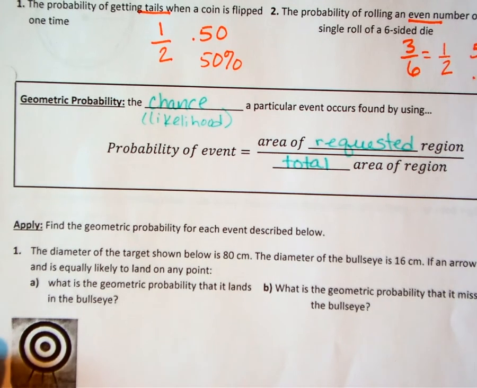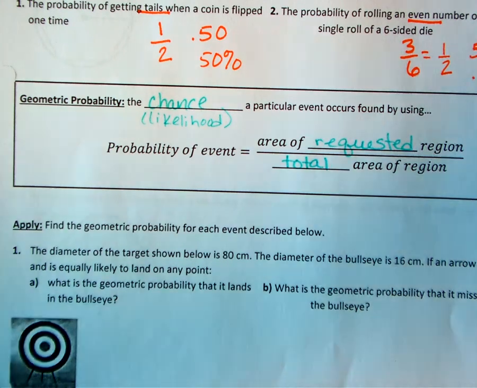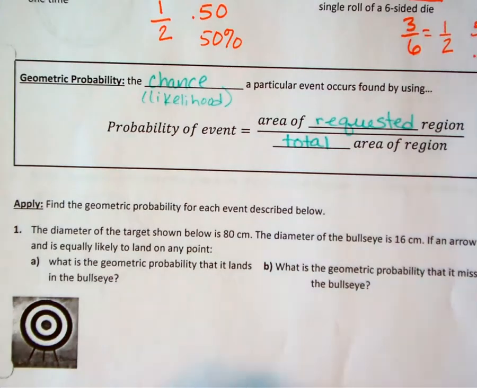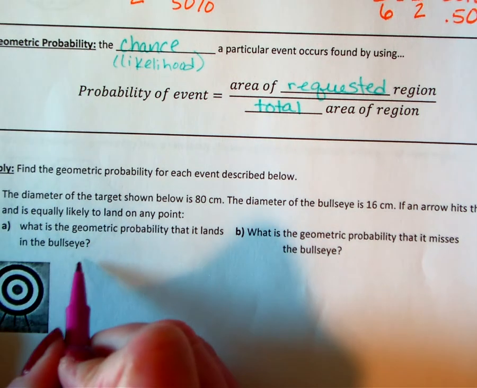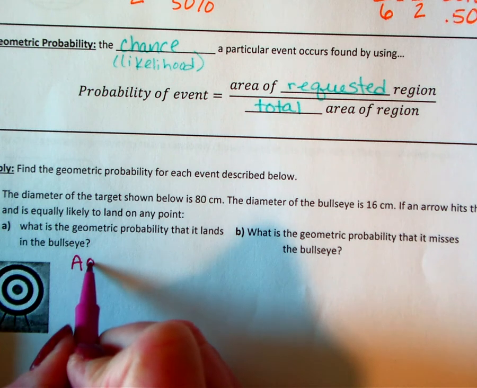You're asked to find the geometric probability for each of the events described below. The diameter of the target shown is 80 centimeters. The diameter of the bullseye is 16. If an arrow hits the target and is equally likely to land on any point, what's the geometric probability that it lands in the bullseye? So the amount requested is the area of the bullseye, the small circle.